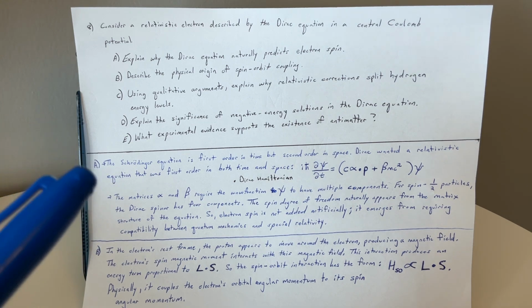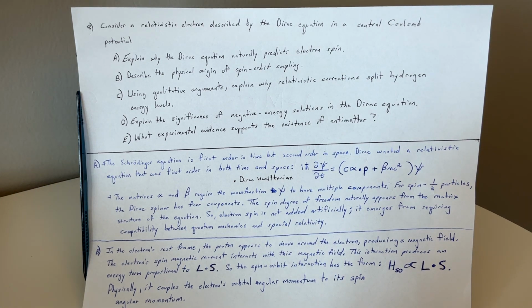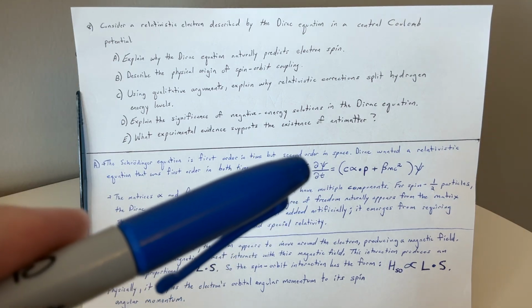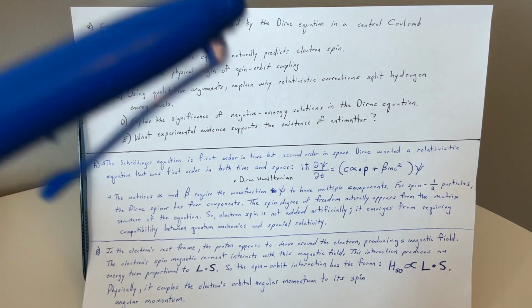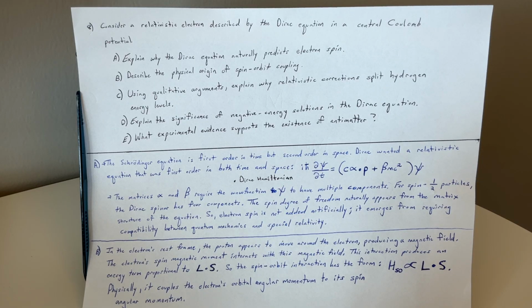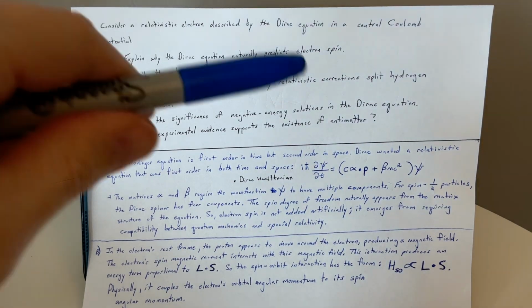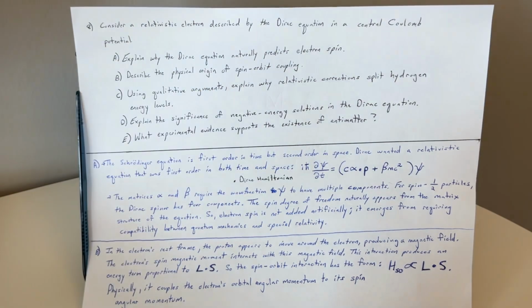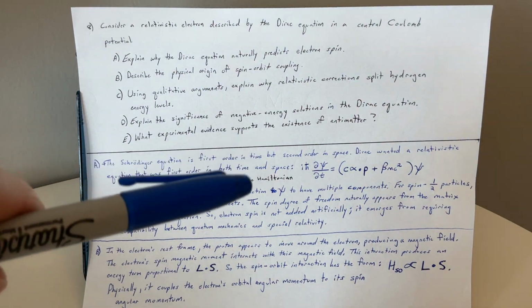For part A, we could say the Schrodinger equation is first order in time but second order in space. Dirac wanted a relativistic equation that was first order in both time and space. So iħ ∂ψ/∂t equals c times α dotted with p plus βmc², close parentheses, times ψ. And that's our Dirac Hamiltonian.